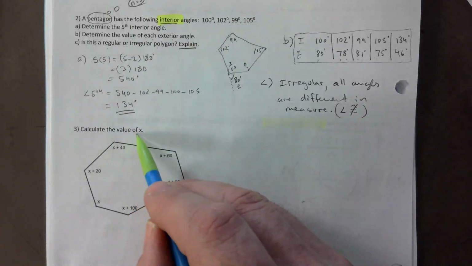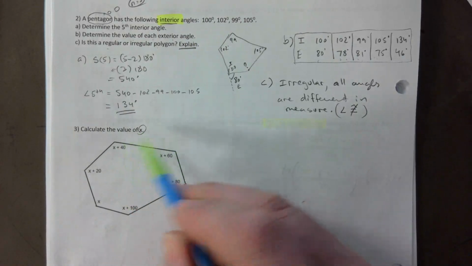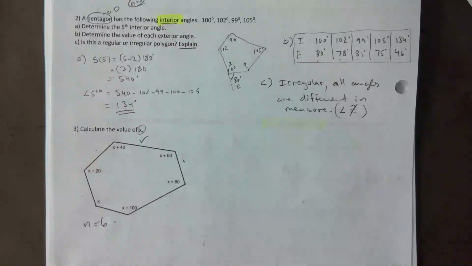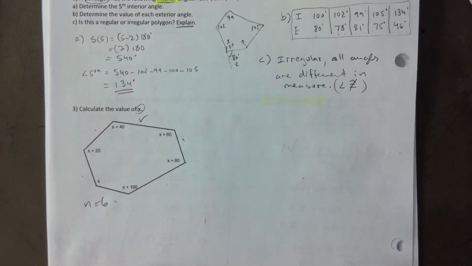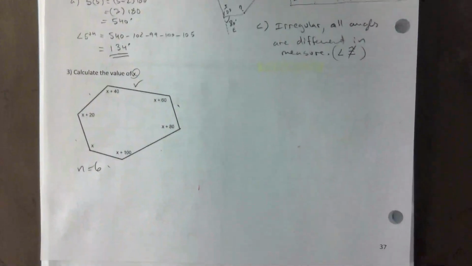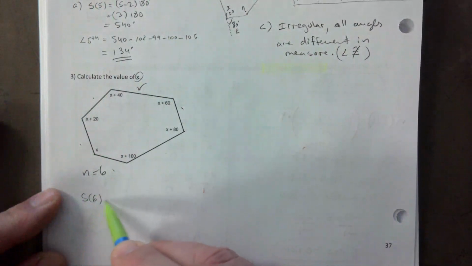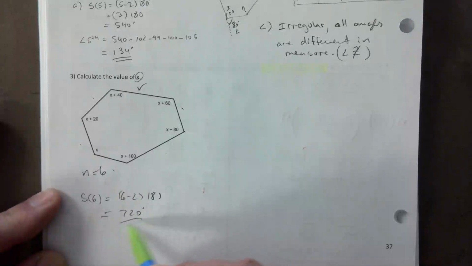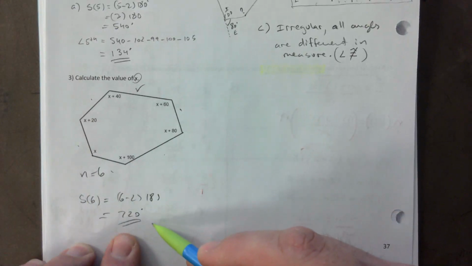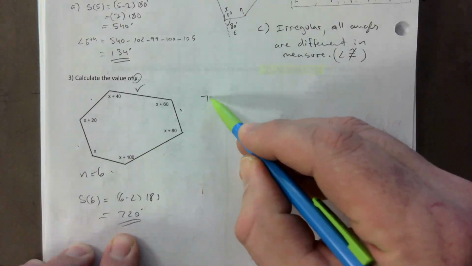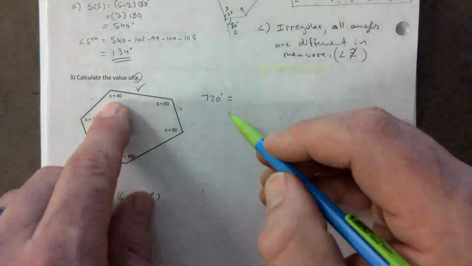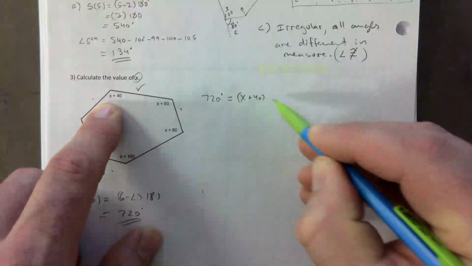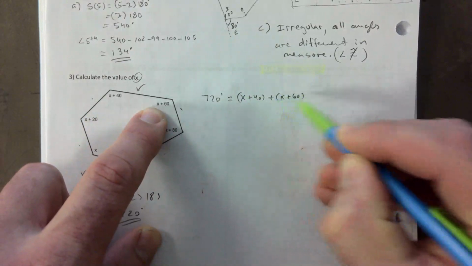Okay. Calculate the value of x. This is a polygon. 1, 2, 3, 4, 5, 6 sides. So even if it's not a regular polygon, we can still use the sum formula. Okay, so sum of a six-sided is 6 minus 2 times 180. That is 720, right? 720 degrees if you do this right. So we know that 720 degrees should be all of these added up. Okay, so the proper way maybe to show this is to add them all up.